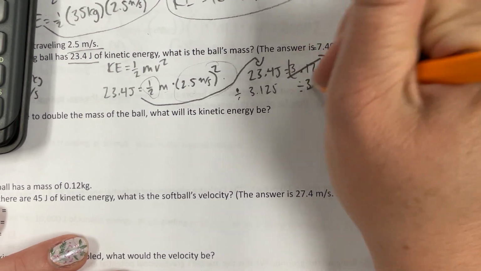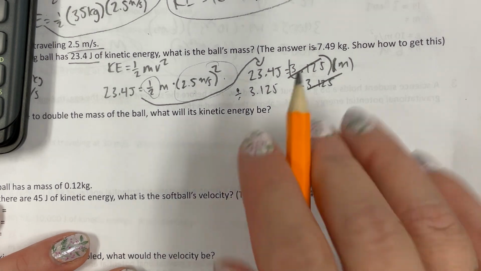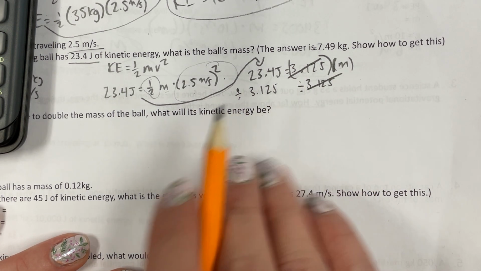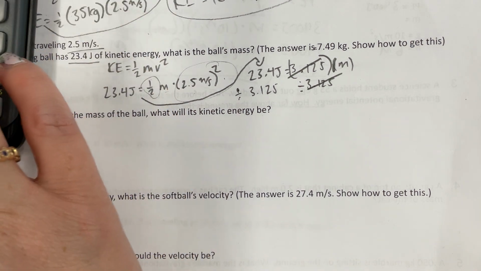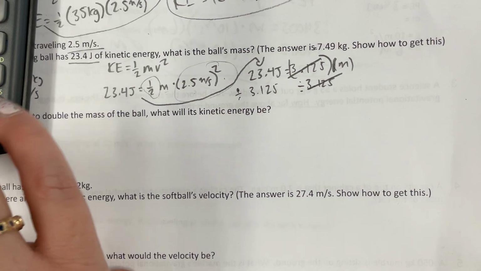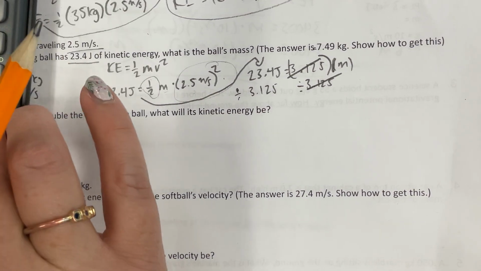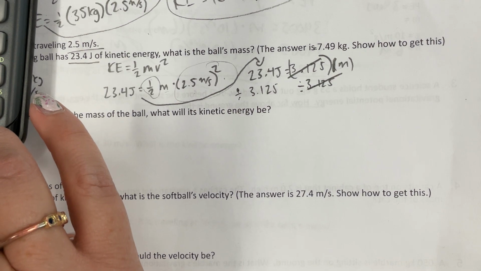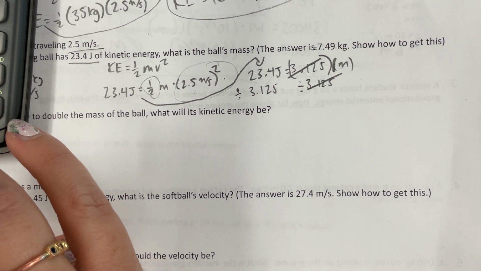Okay, those undo each other on the right. So I'm left with mass by itself and I type this in, 23.4 divided by 3.125. What did you get when you did that? Okay, I'm going to check that with mine. That isn't what you just said, right? Did I type something in wrong?